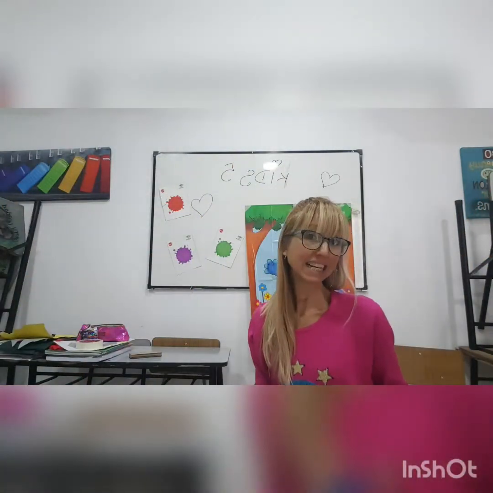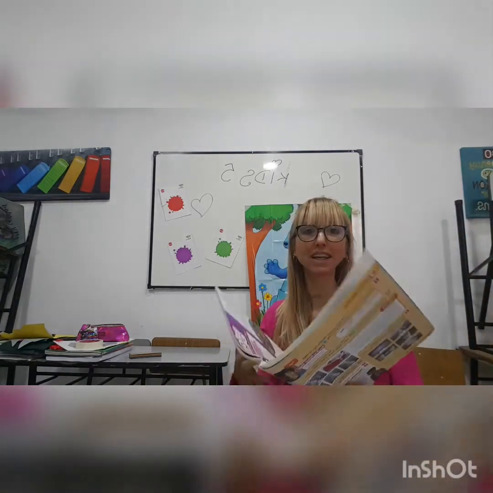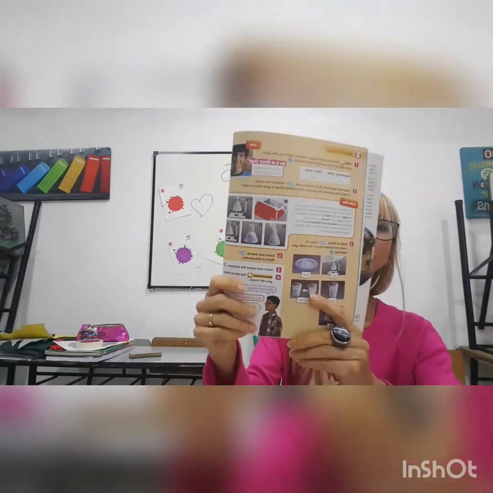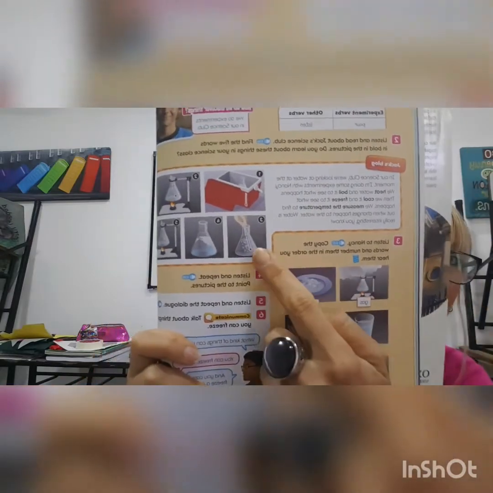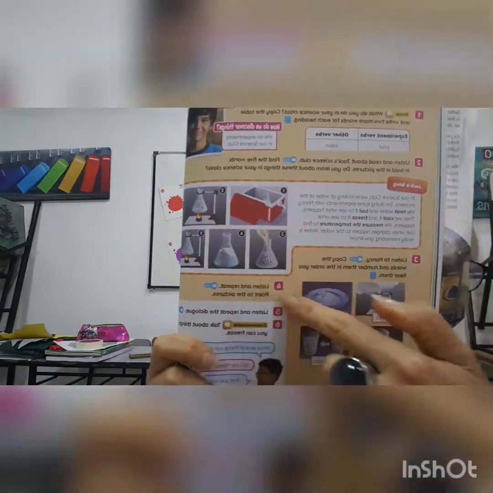One answer the children give is that we discover new things when we experiment. Today we are going to start working with some vocabulary that has to do with experiments.